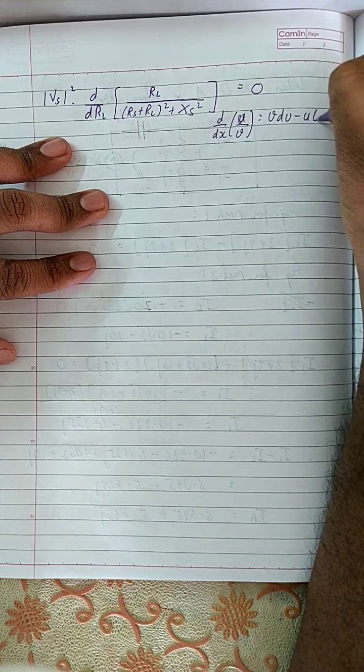Okay, which means you need to find the value of RL square. Right? So what is RL square? RL square is equal to Rs square plus Xs square. This is the equation of RL square. So which means RL is nothing but the root of Rs square plus Xs square. This is the equation, right?